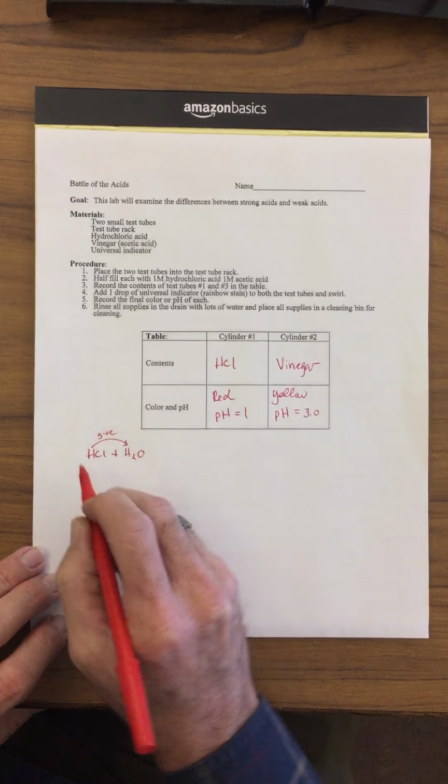A pH of 3 is a weaker acid. But why is it weaker? They both are producing H3O plus. This is producing H3O plus. Remember, it's this that determines the strength of the acid. This is what determines the pH. So it's the H3O plus that determines the pH.